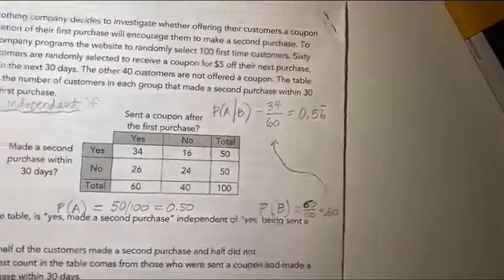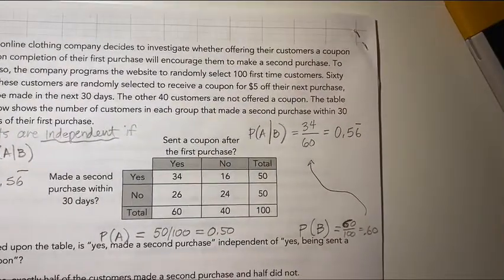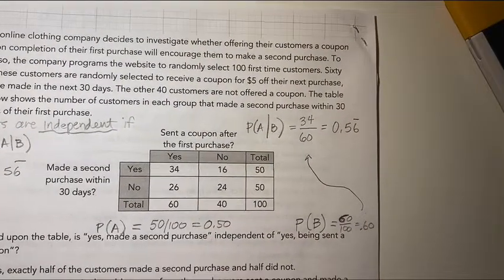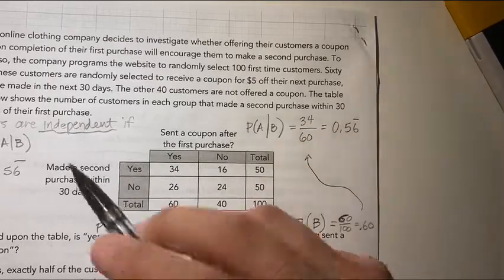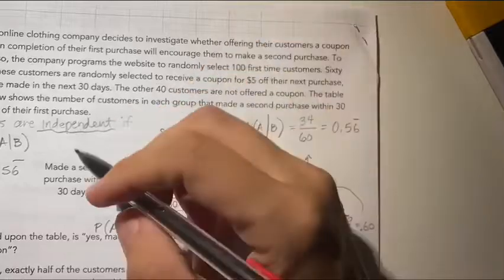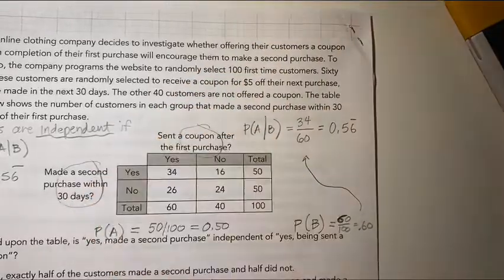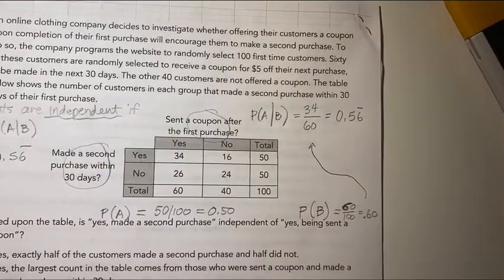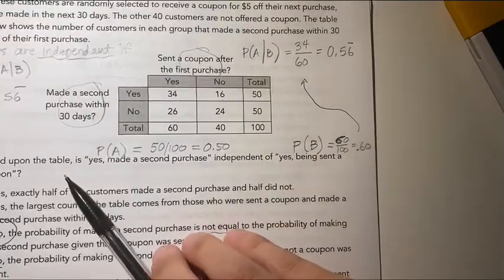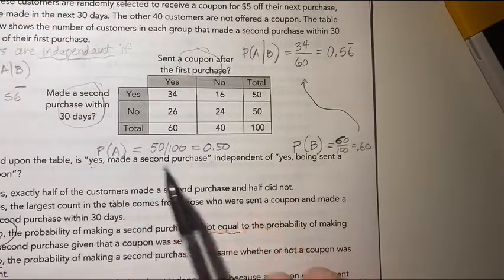All right, question number 14. An online clothing company decides to investigate whether their customers have a coupon. So we asked them 2 questions. Do you have a coupon? And then did you make a second purchase within the next 30 days? So we're being asked, based on this, are they independent?